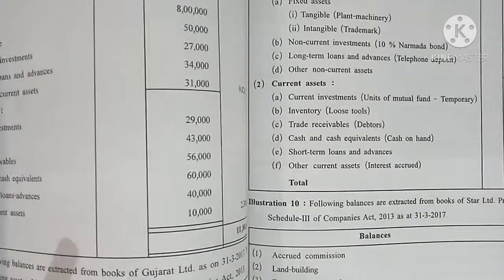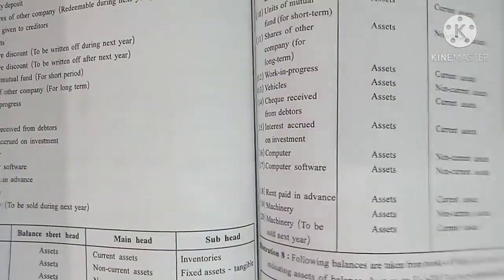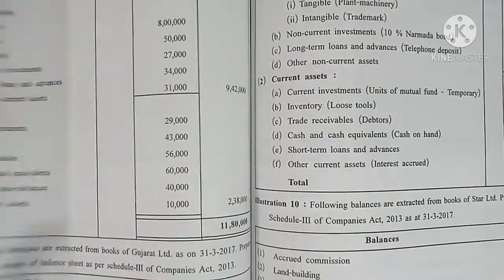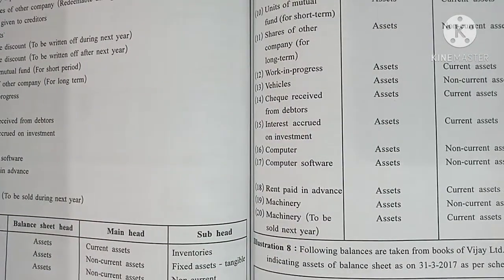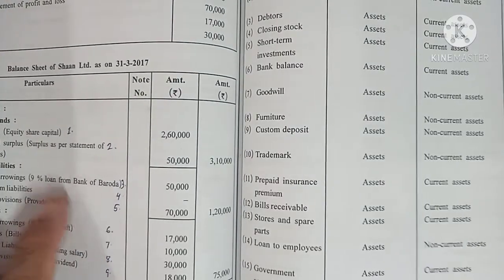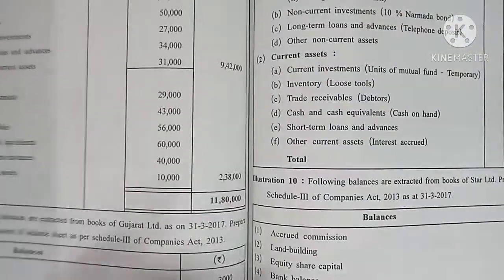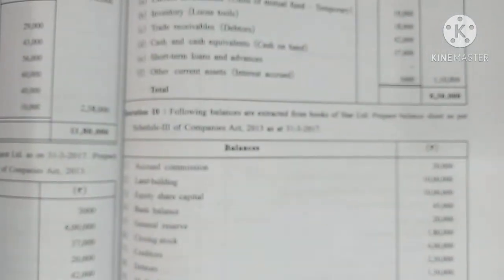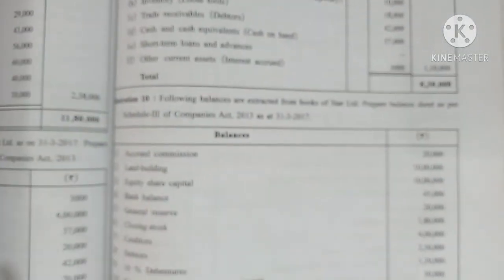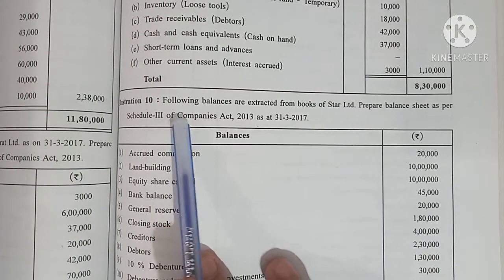The previous one, liabilities you have seen. This is liabilities, and this is your assets. Now these two will be together. So format you remember. Let me read the question.